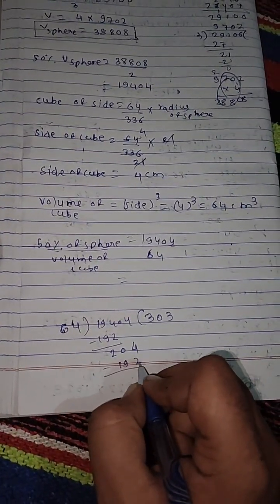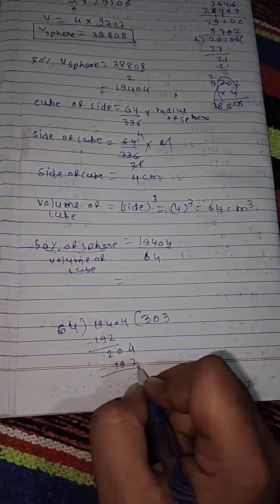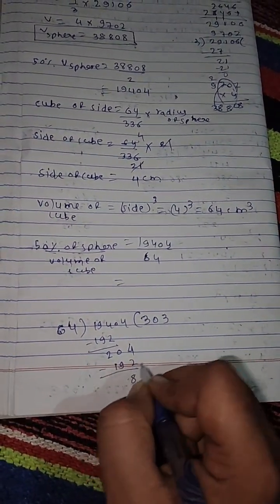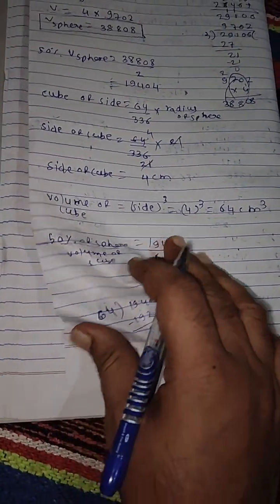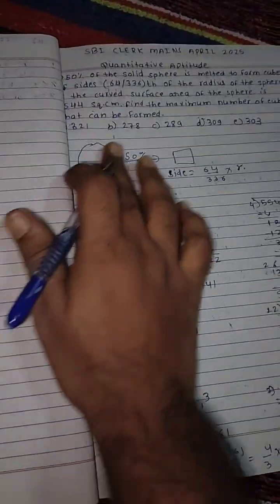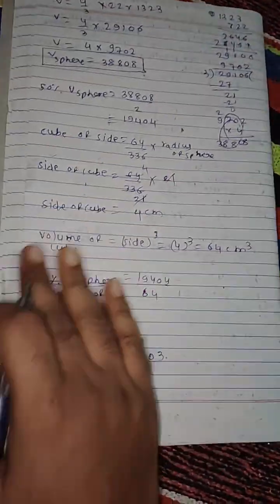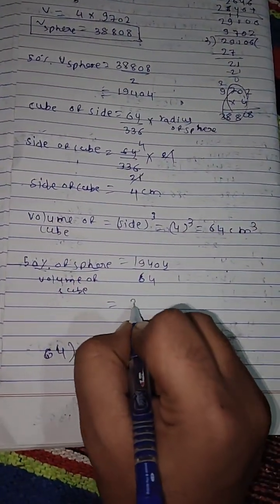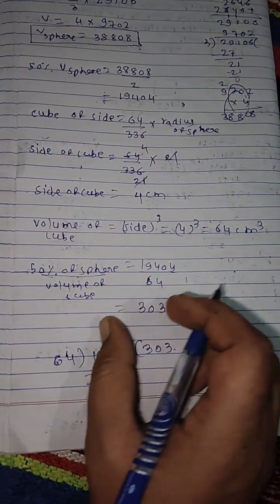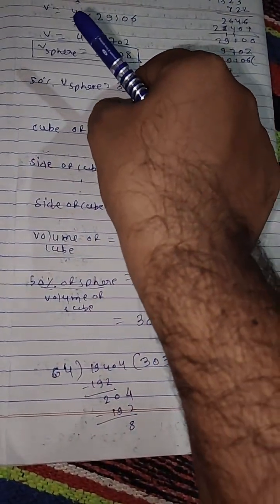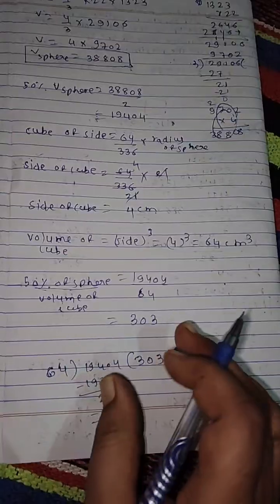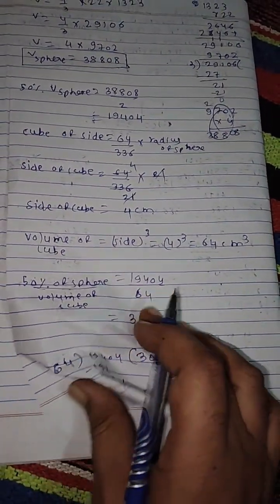So here it will be 8. Further also by giving a decimal point you can solve, but in the question they have given whole numbers only. So this is the answer, 303. So this many cubes are formed when half of the volume of the sphere is taken. So our answer is 303.